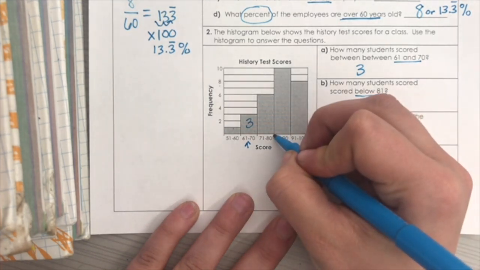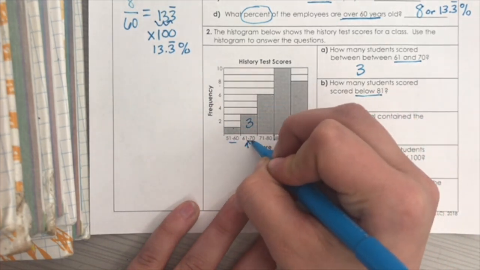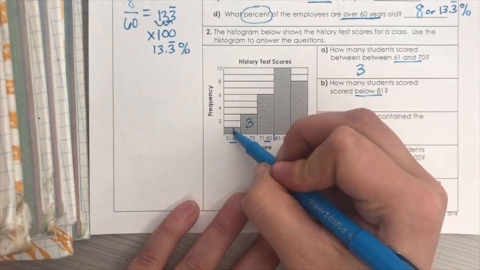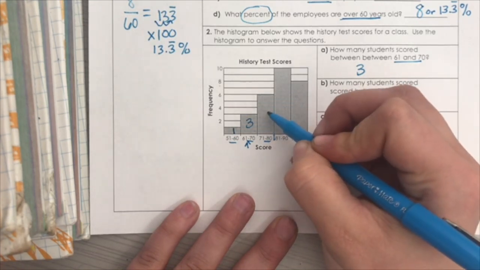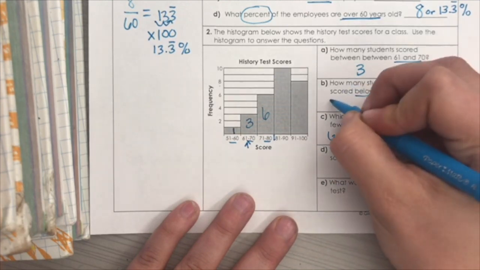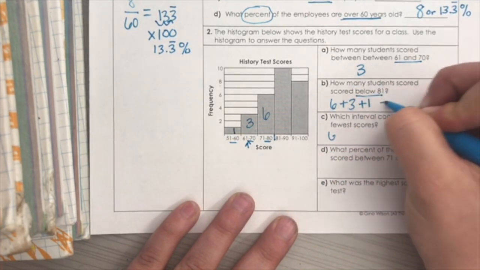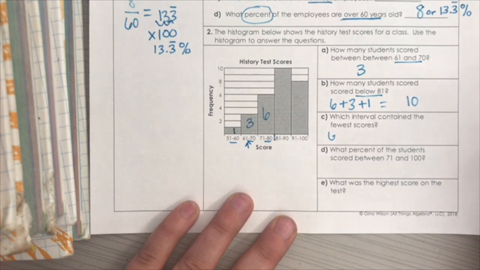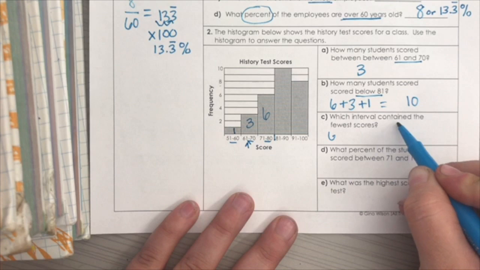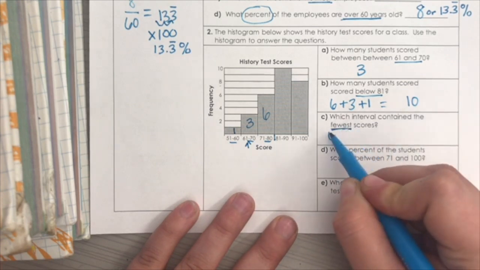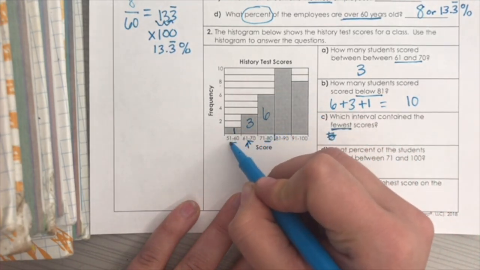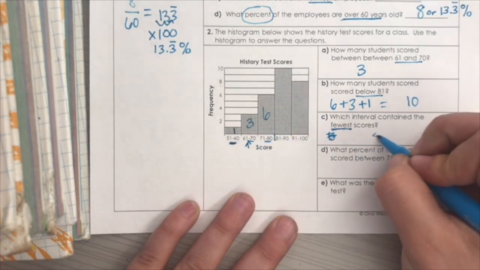So 81 and below, that's these first 3 intervals. This interval had 3 people. This first interval has 1 person. This third interval has 6 people. So 6 plus 3 plus 1 gives just 10 people. All right, letter C. Which interval contained the fewest scores? Okay, well, the fewest scores is the smallest interval, so that is our 51 to 60 interval.